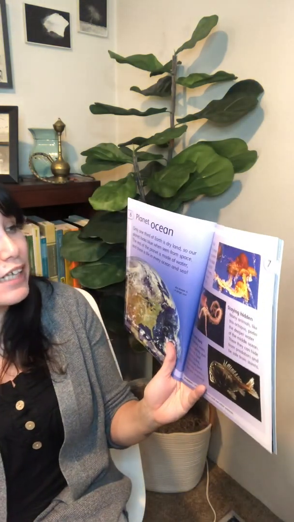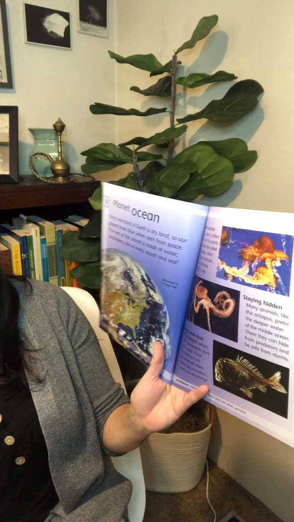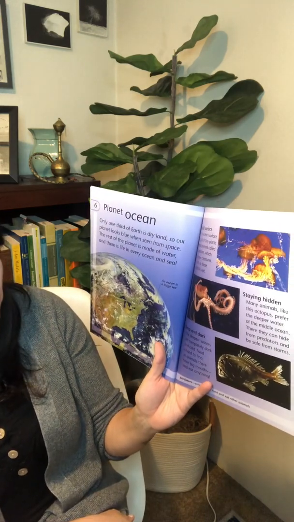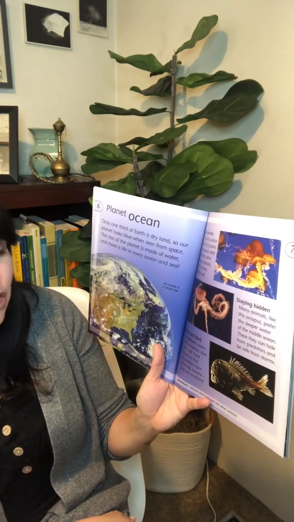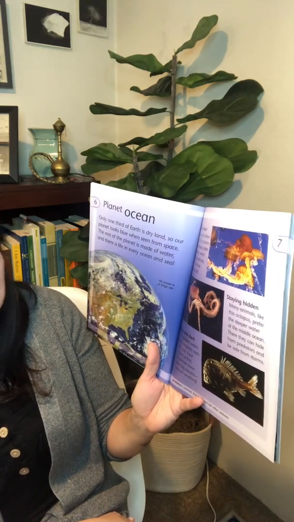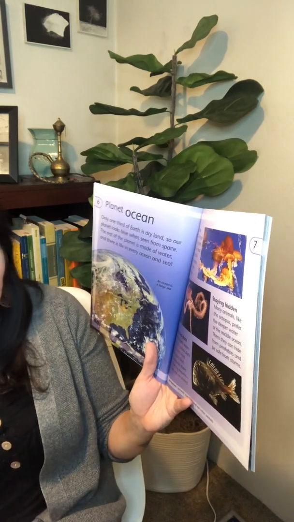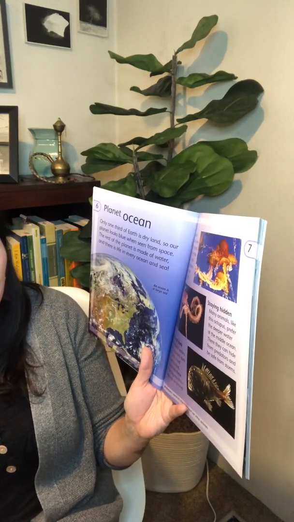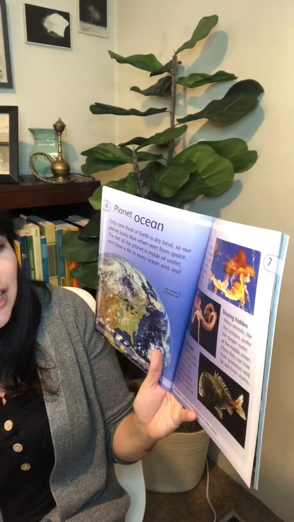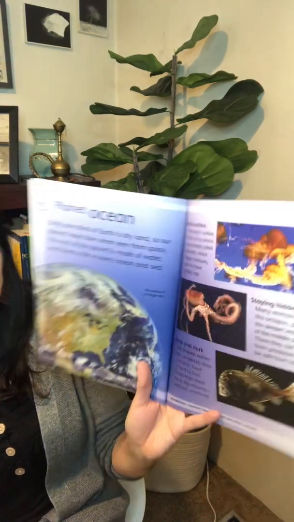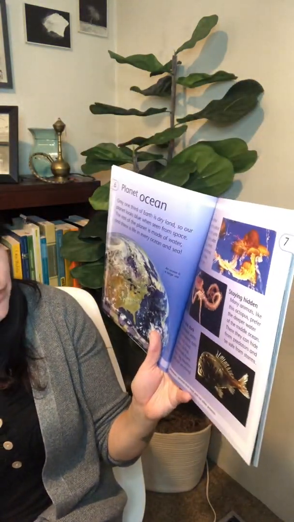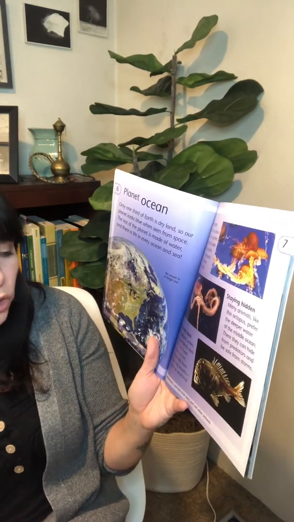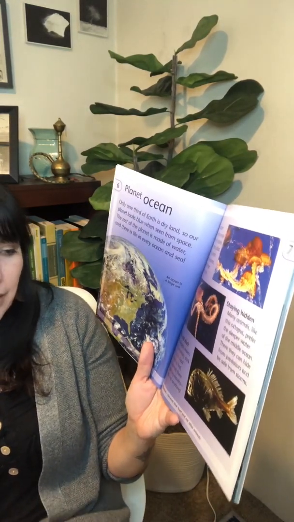This caption says, sunlit surface. The ocean's surface is full of tiny plants and animals called plankton, which bigger creatures, such as these jellyfish, eat. Staying hidden. Many animals like this octopus prefer the deeper water of the middle ocean. There they can hide from predators and be safe from storms. Deep and dark. The deepest waters are completely dark and cold. Food is hard to find, so animals there have big mouths and eat anything.